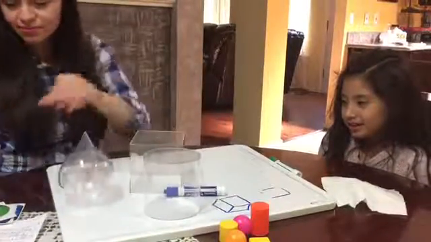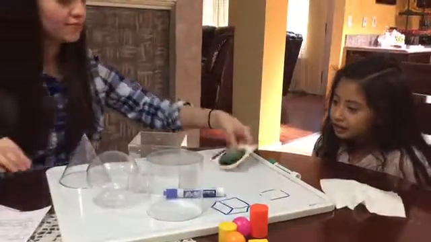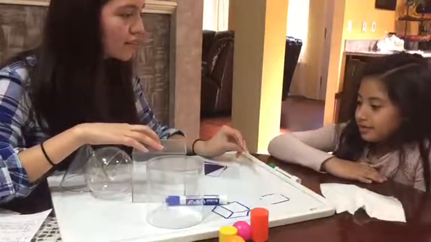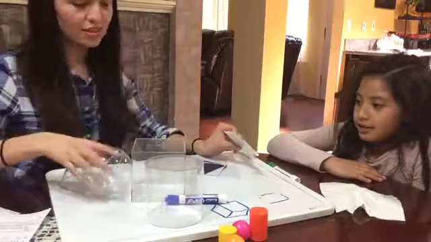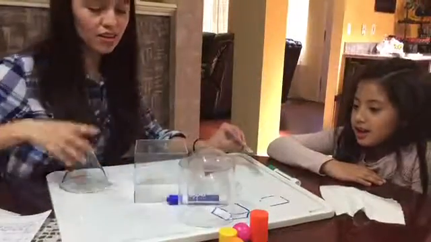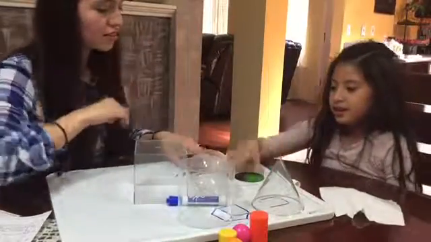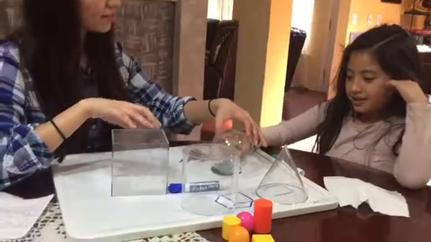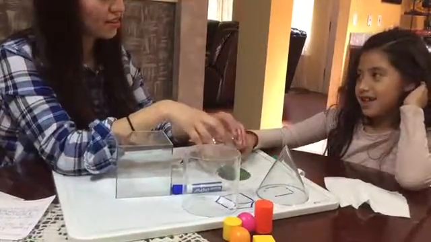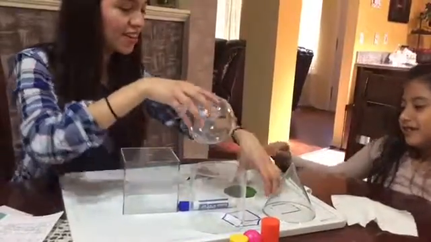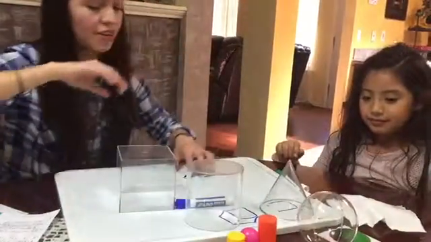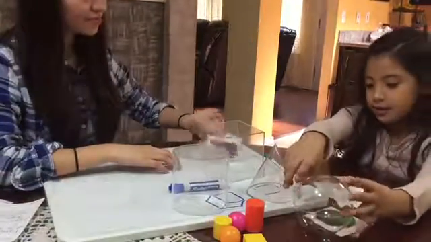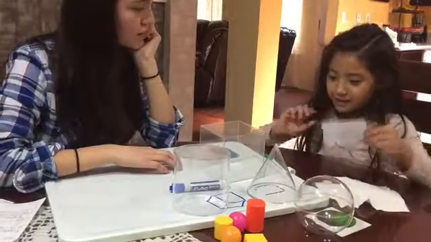Good job. Now we're going to look at some pictures, okay? What does this look like? You can connect the shapes with the picture. So what are these? A sphere, good. So there we have our spheres. And that one goes with the cone.